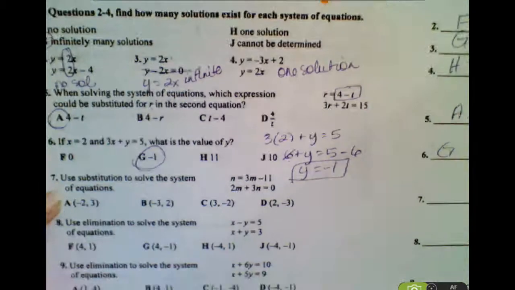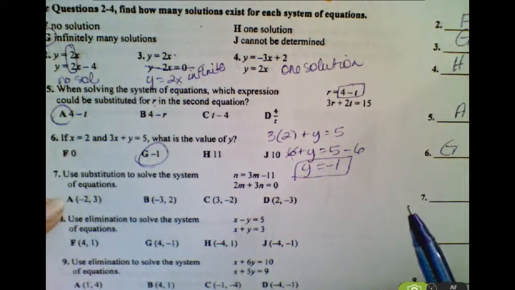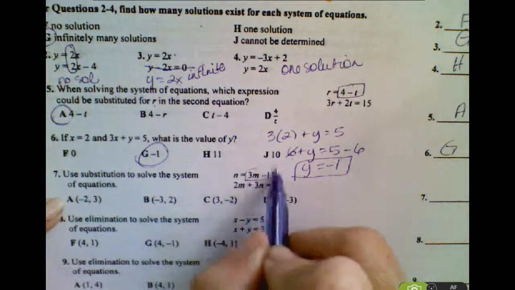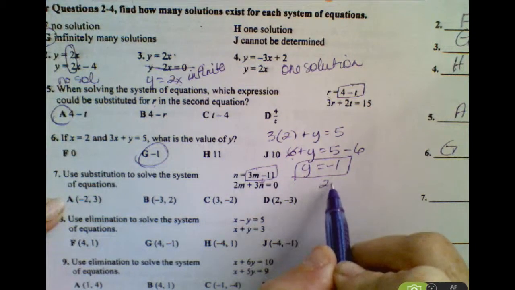Can I do 7? Sure. Let's do 7. Okay. So you're going to use substitution to solve that system. So what are you substituting for what? So you plug in the 3 and minus 11 where the n is. Good. So it's going to go right there. So we're going to have, tell me what to write.